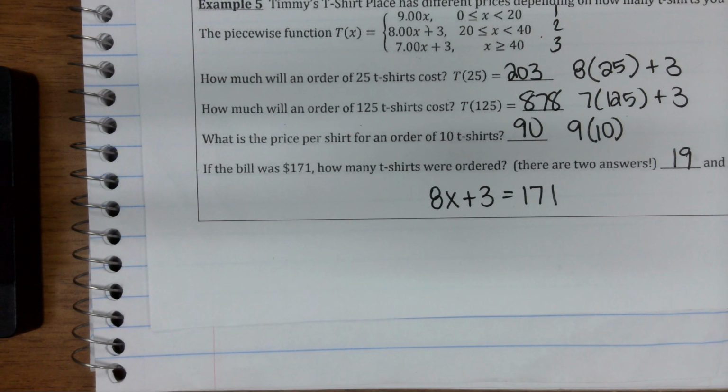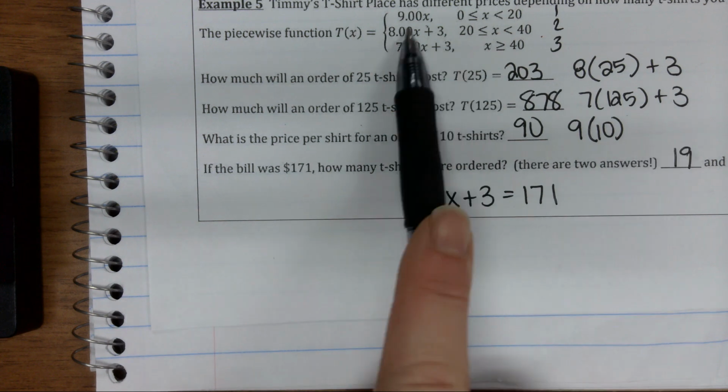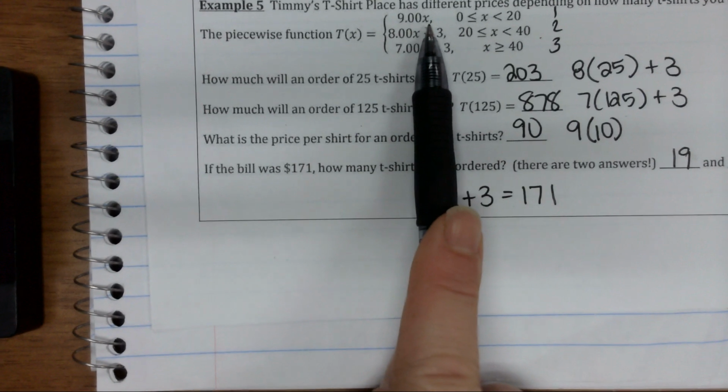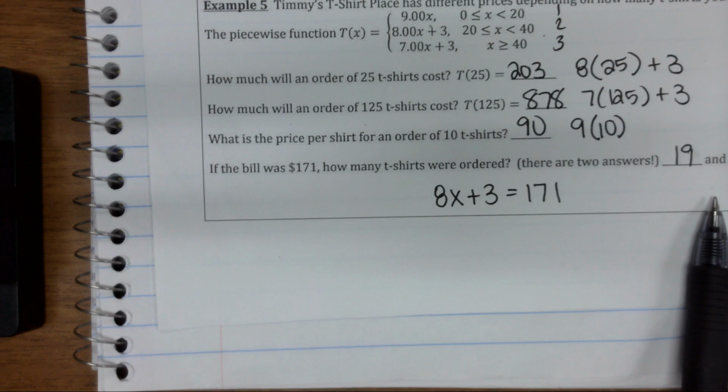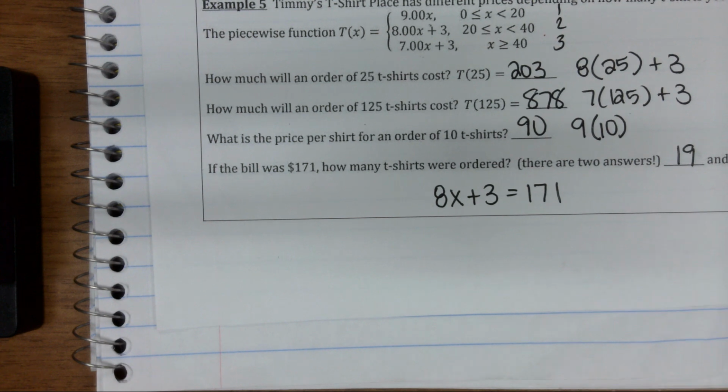If you're going to order t-shirts, maybe if you were getting up here to around the 19, you might want to just order a couple more to get that kind of free t-shirt that's in the price break. Okay. All right, cool.